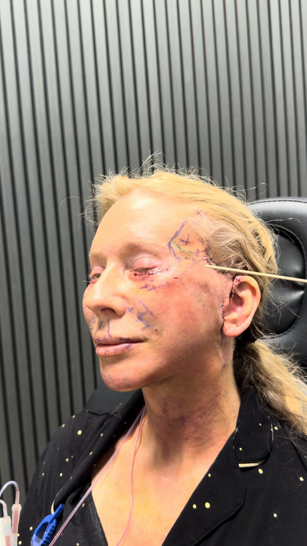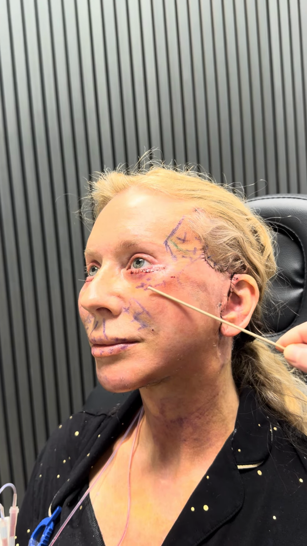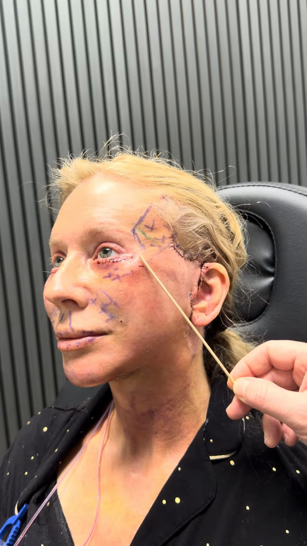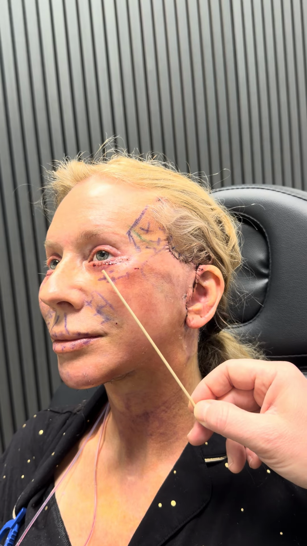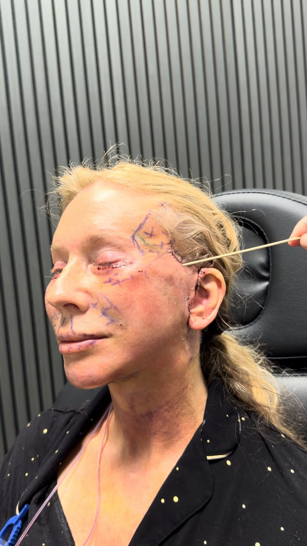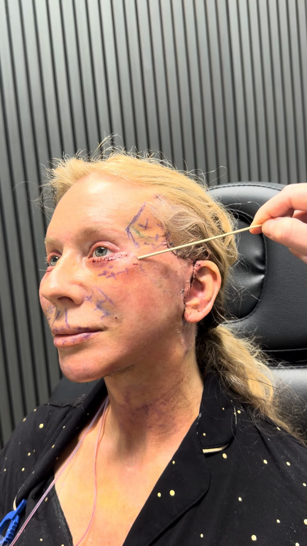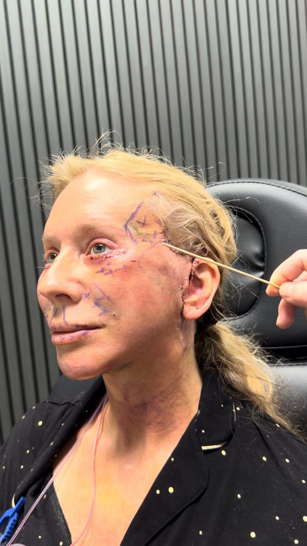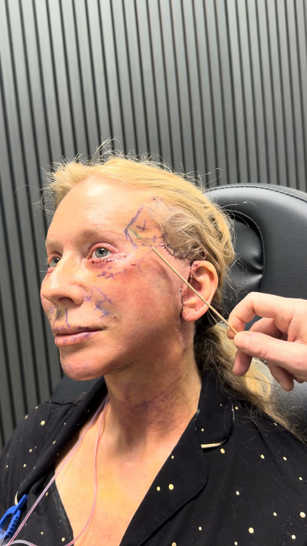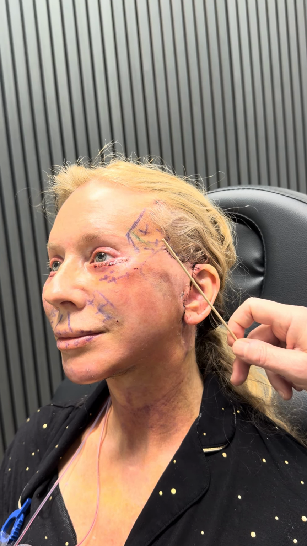Ultimately, with a high SMAS facelift, you do end up dissecting down to this area, and then in a variable way dissect beneath the SMAS, perhaps all the way to the nasolabial fold. But what makes a high SMAS facelift a little more difficult is that you end up having to lift a lot of the SMAS in an area called the fixed SMAS, where it's not necessarily necessary to elevate to reposition the tissue.